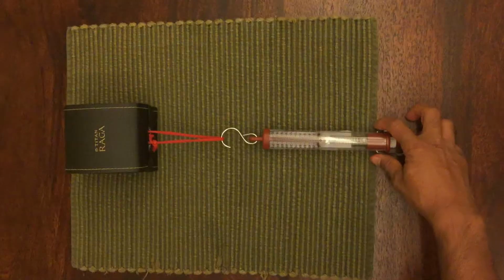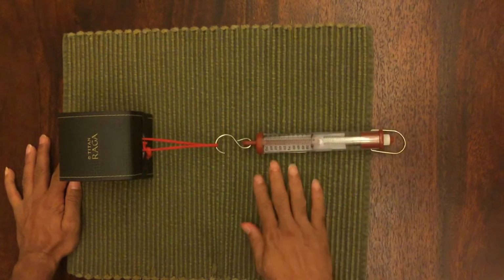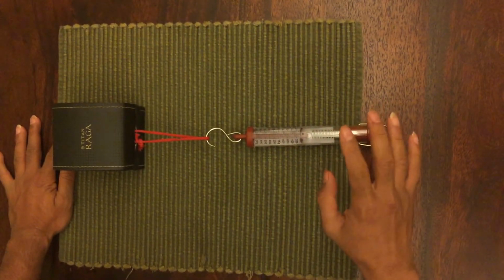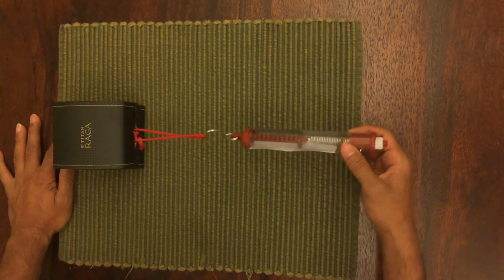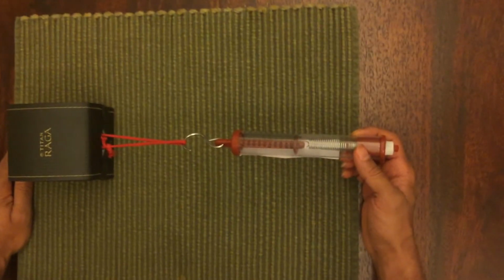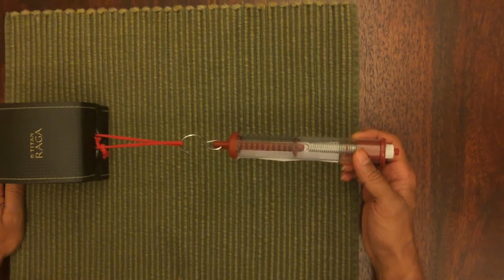I'm going to drag this along two surfaces. Now we have this weight on this green cloth. I'm going to measure how much force it takes to get this barely moving, since that is the amount of friction force resisting its motion.